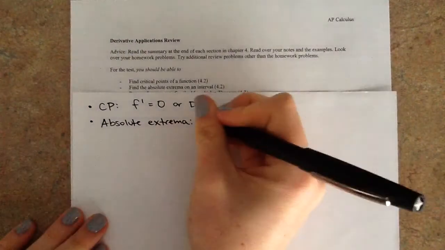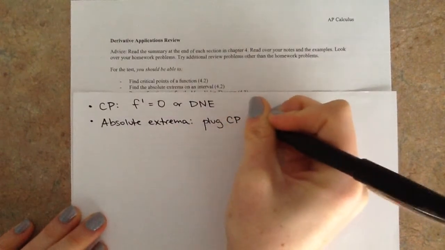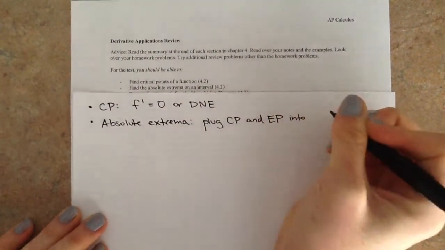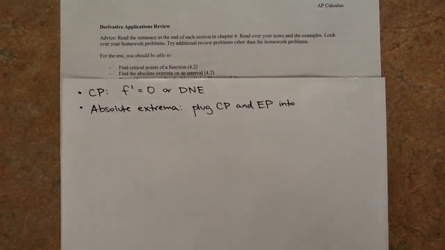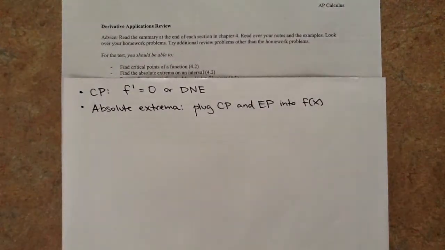So for absolute extrema, you are going to plug your critical points and endpoints into what? What do you plug those points into? The original function. Good. So those are going into the original f of x. Make a table out of it. Pick which one's the highest, which one's the lowest.